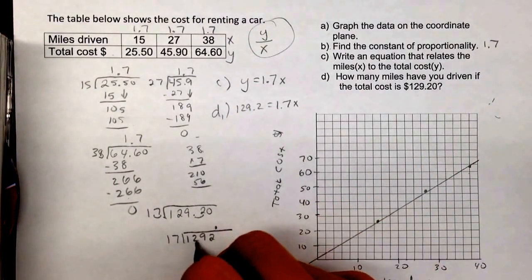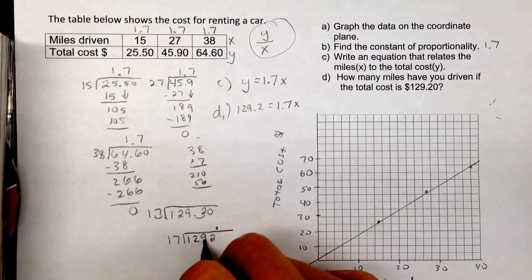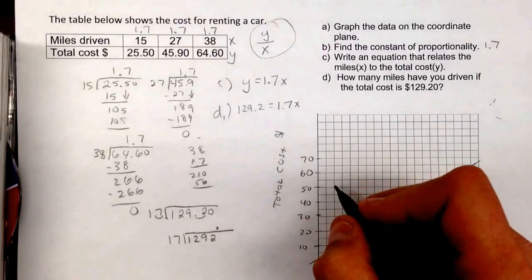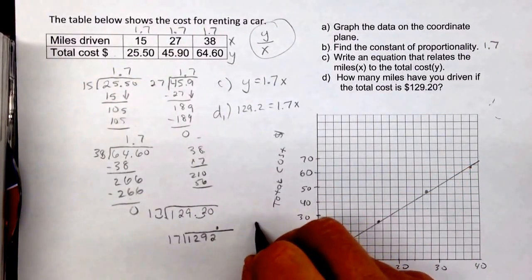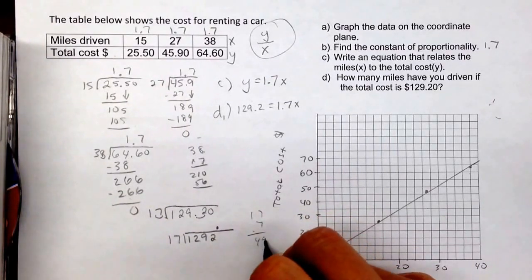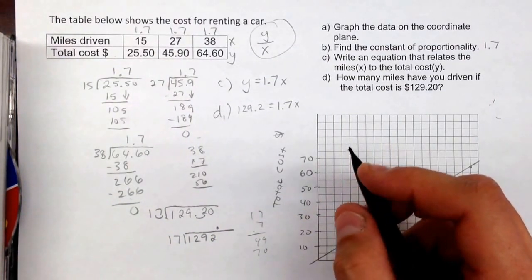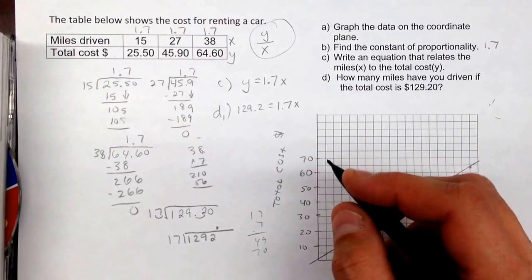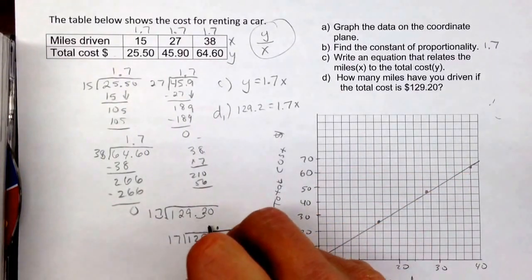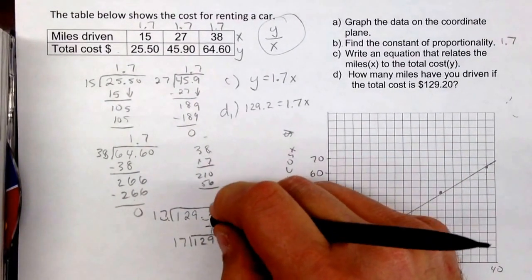Let's see how many times 17 goes into 1. Not 12, 129 goes into though. I'm going to say 7. 7 times 17 would be 49 plus 70. That'd be 119, wouldn't it? Yeah, that looks pretty good. So let's go with 7. 7 would be 119.